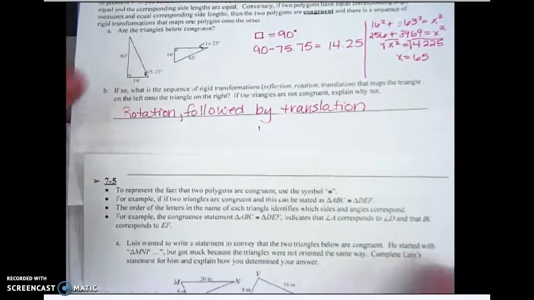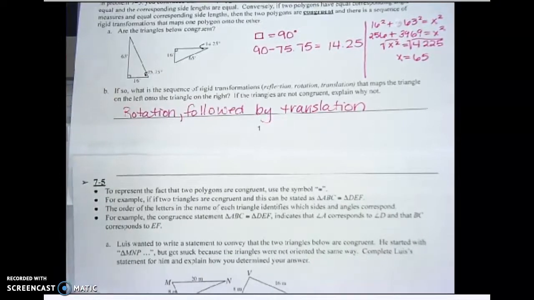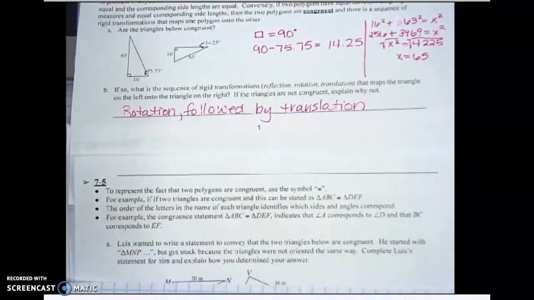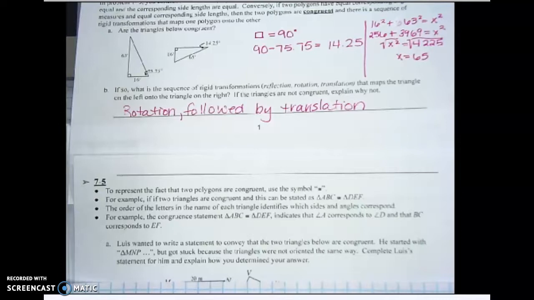Okay, question number 7-5. It says to represent the fact that two polygons are congruent, you're going to use that congruent symbol. For example, if two triangles are congruent, this can be stated as triangle ABC is congruent to triangle DEF. The order of the letters in the name of each triangle identifies which sides and which angles correspond.